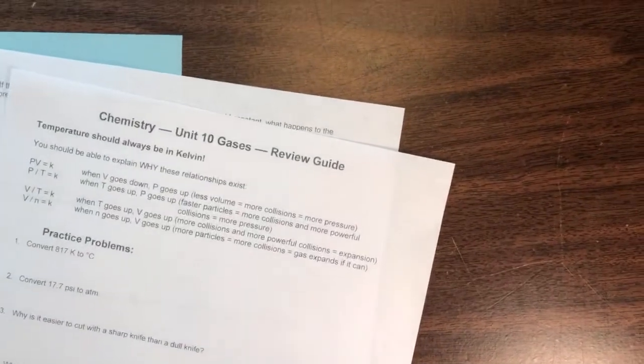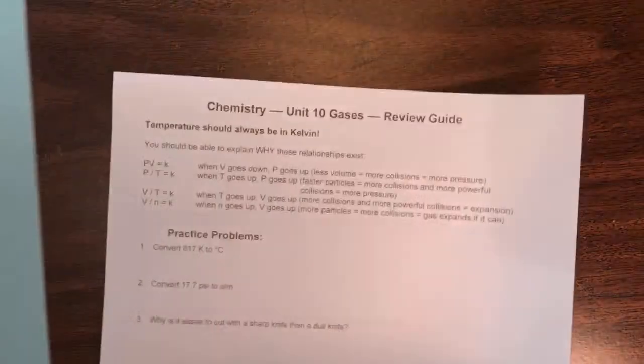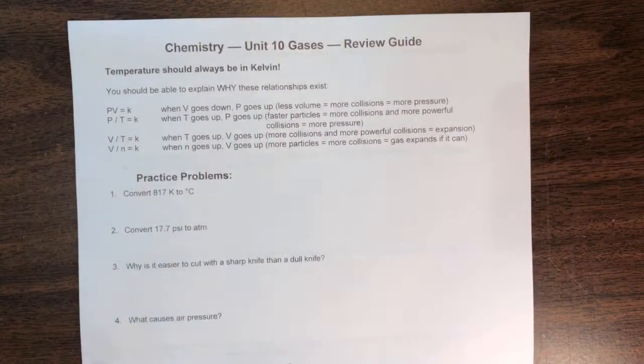All right, good morning, everyone. Today we're going to be talking about gases. We're going to be going through all the different gas stuff that we've done.